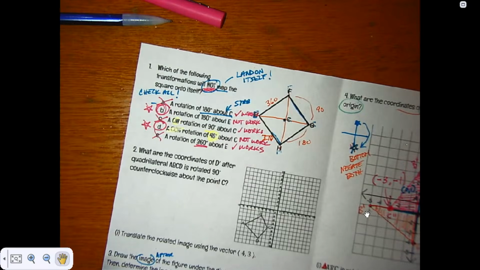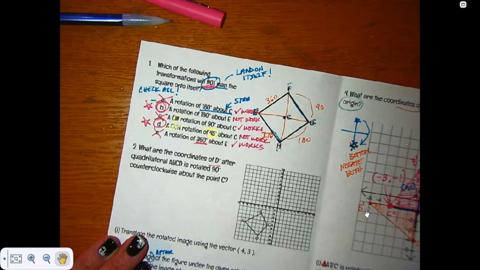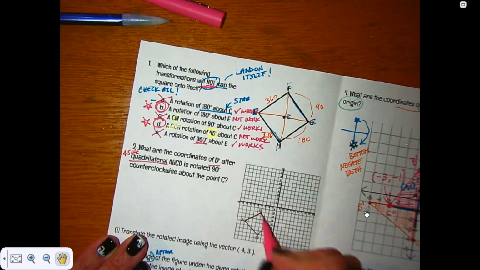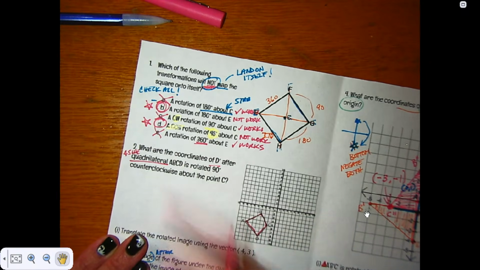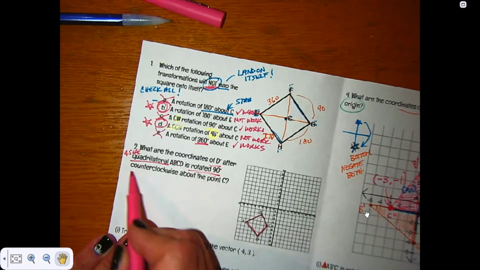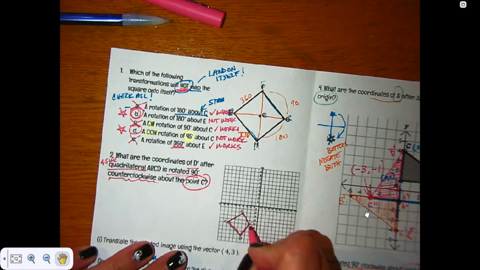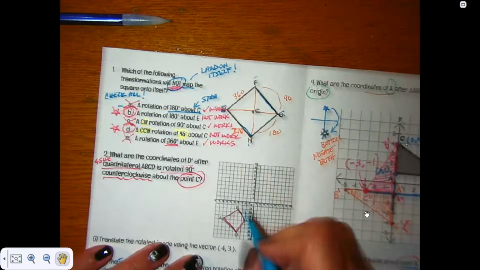Okay, last one here. It says, what are the coordinates of D prime after the quadrilateral, so this is a four-sided figure, four-sided polygon, which we have right here, boom, boom, boom, boom, is rotated 90 degrees counterclockwise about the point C. That means I need to rotate around the point C. Okay, so I'm going to do this with patty paper first, and then we can do it with real fake axis after, because fake axis would require numbering. The problem is this graph is so small to do this on.